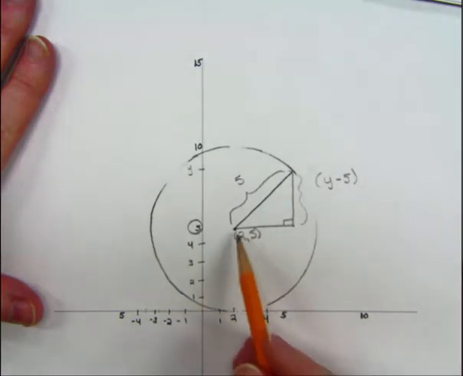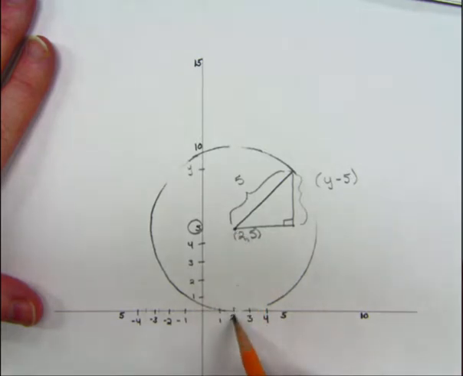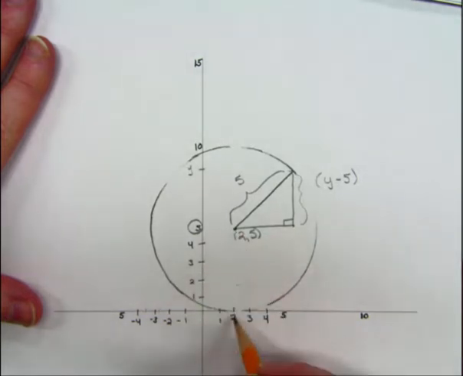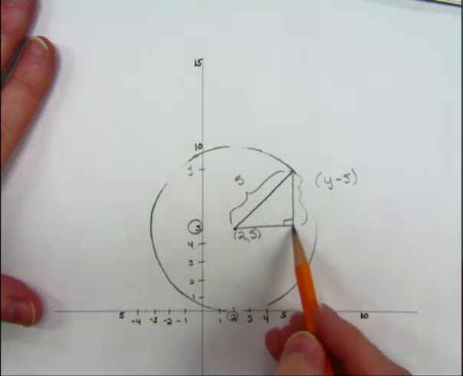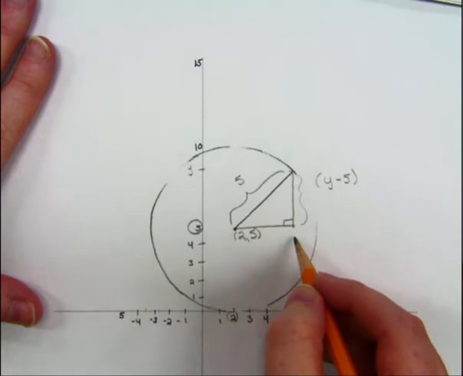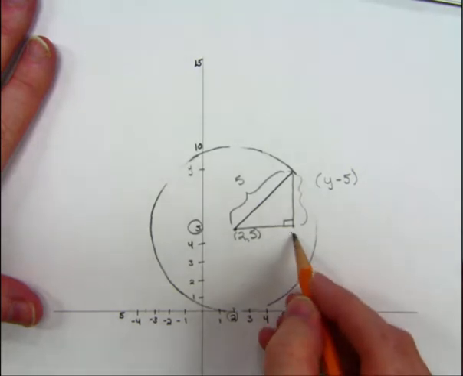Okay, we're going to do the same thing here. So we have an x value of 2 here. But we don't know exactly where this x value is. So we're just going to call this one x.